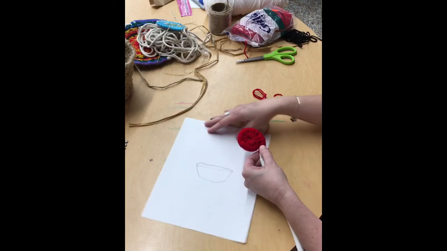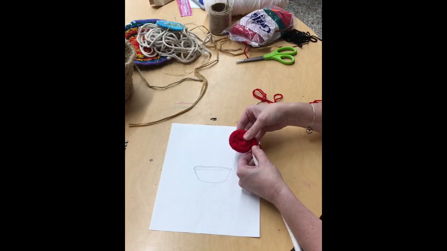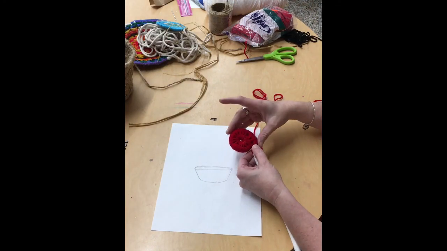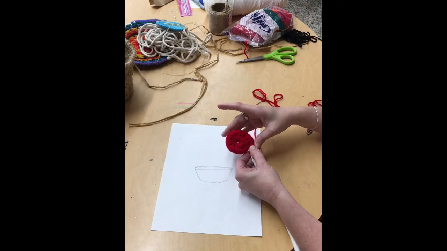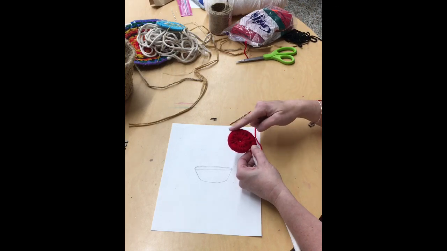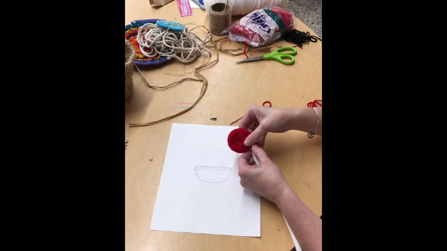We're going to pause here and then we will come back tomorrow, and tomorrow we will continue working on the base of our coil weaving, and then I will show you how to change to a new color or texture and how to continue attaching.